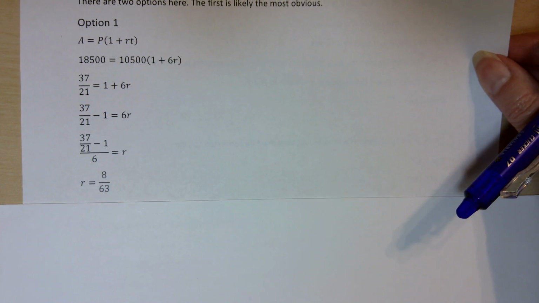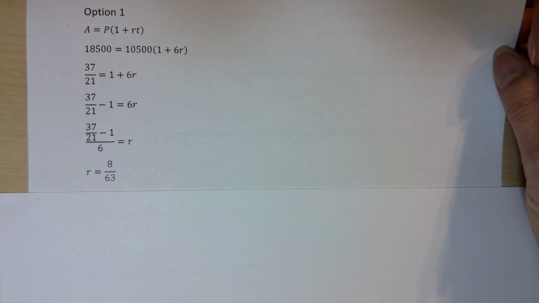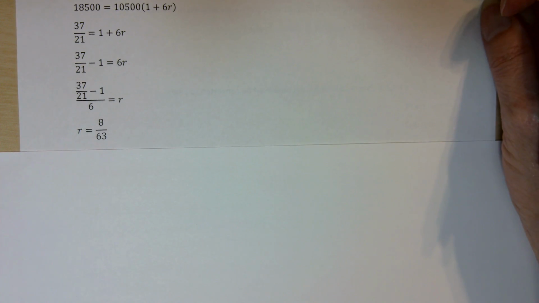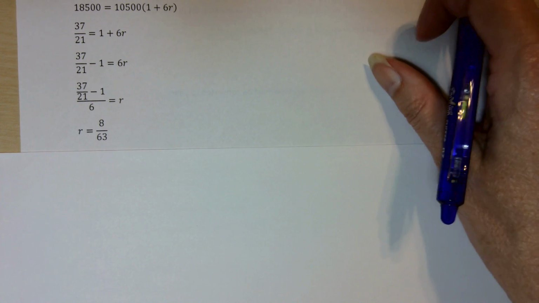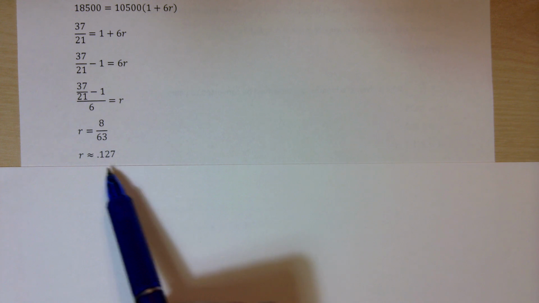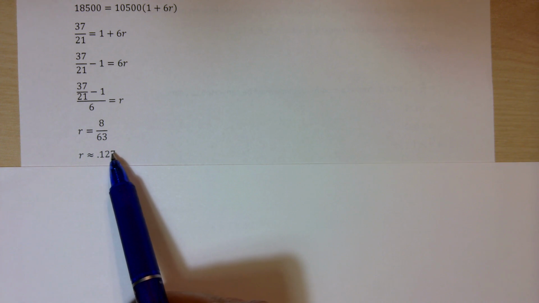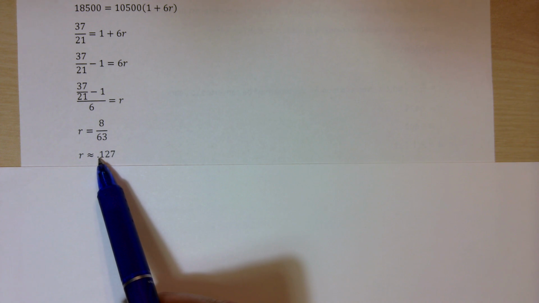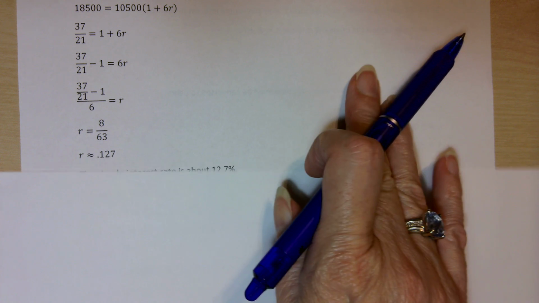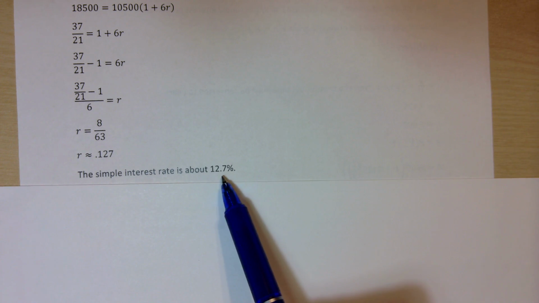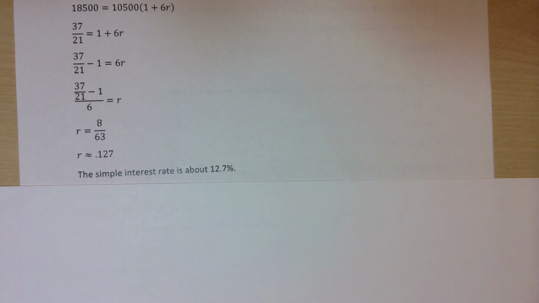So if I keep going here, yeah, this is still not good. I'm looking for an interest rate, and it does say to write the interest rate rounded to 1 decimal place. So here we go. I went out 3 digits, and there's no 0 here. But when I convert this to a percent, I end up with 12.7%. So this is far enough for me to get a percent rounded to 1 decimal place. And that's the simple interest rate.